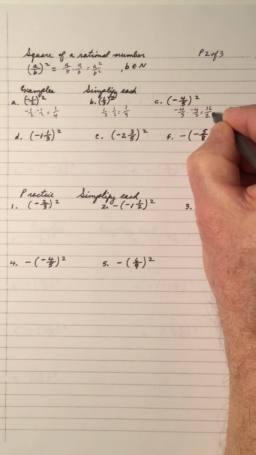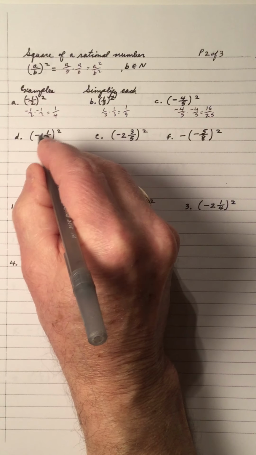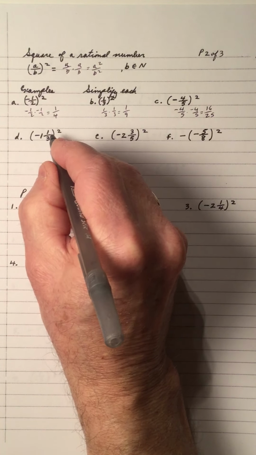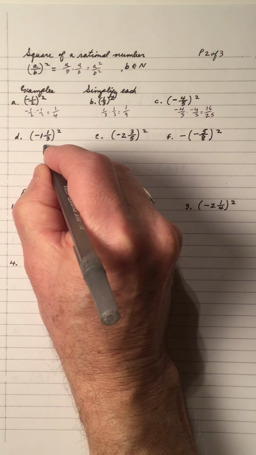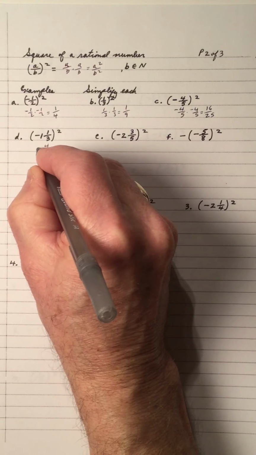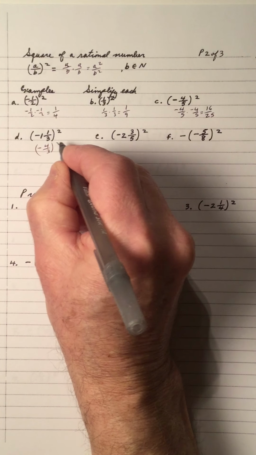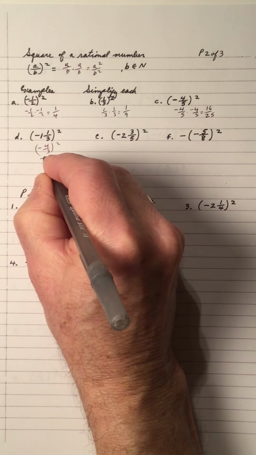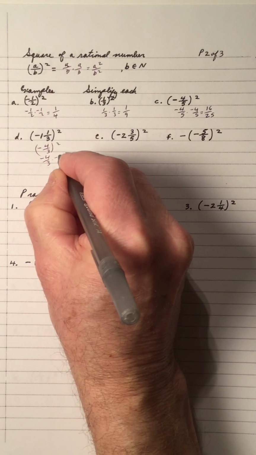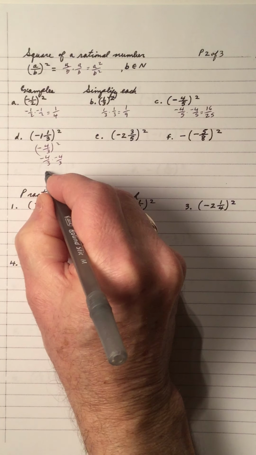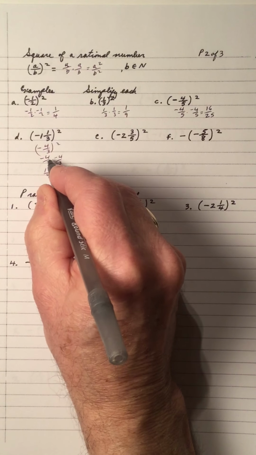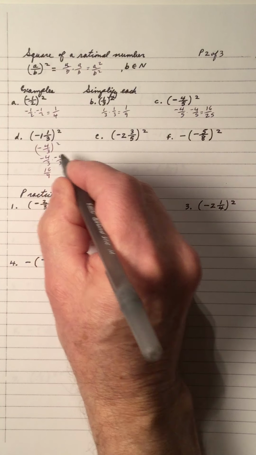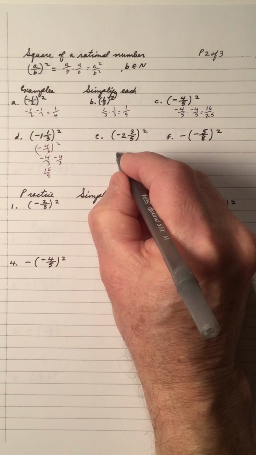16 over 25. We change our mixed numeral to an improper fraction. So what we do, we go 1 times 3 plus 1. That's 4 over 3, make it negative. And we square negative 4 over 3 times negative 4 over 3, and that gives us 16 over 9. And again, a negative times a negative is a positive. Like signs when you multiply is positive.